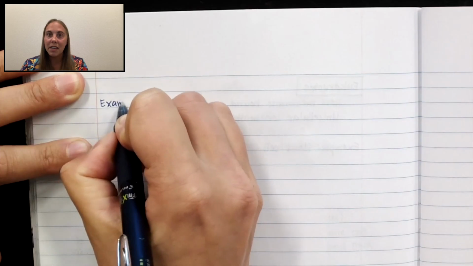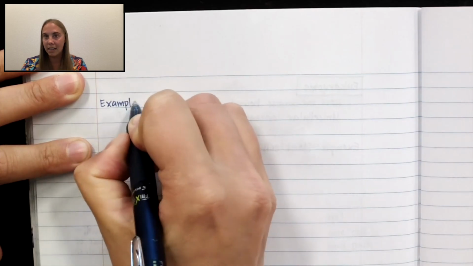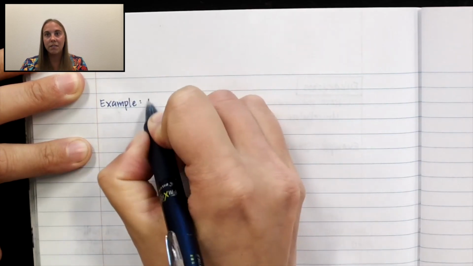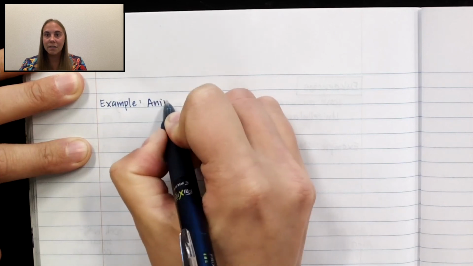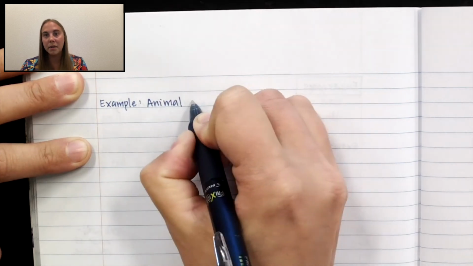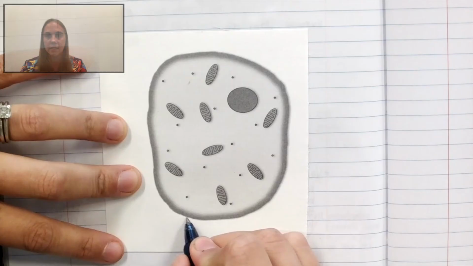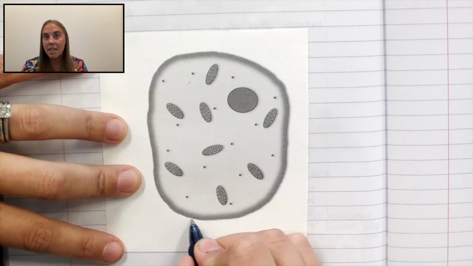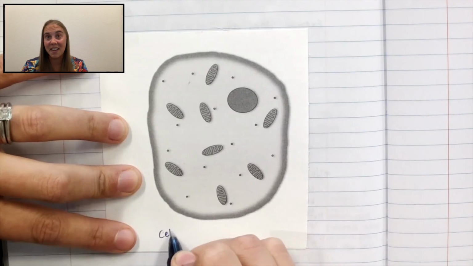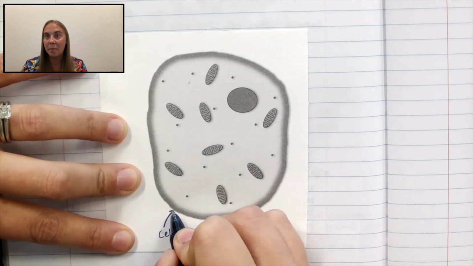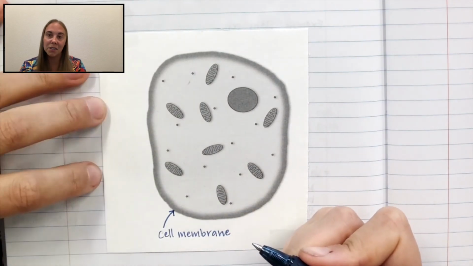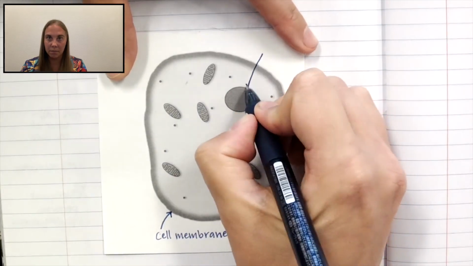Another type of eukaryotic cell is an animal cell. So our original question for this unit is about plant cells versus animal cells, which is why we're using plant and animal cells in our examples today. Take a minute to draw a sketch of this animal cell. Now that you have that, this is going to go pretty fast. Let's start with the cell membrane. Notice that animal cells do not have a cell wall.